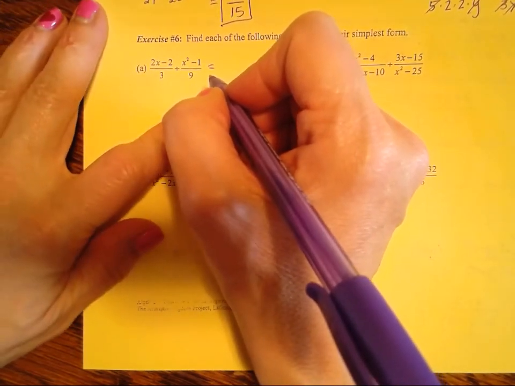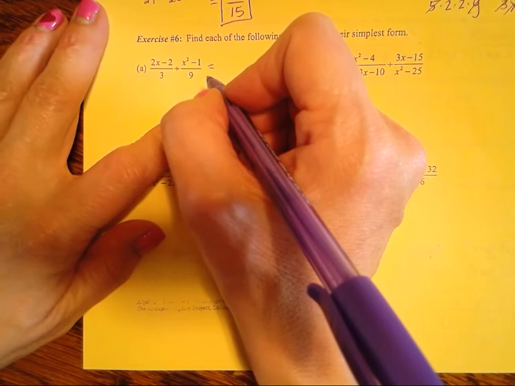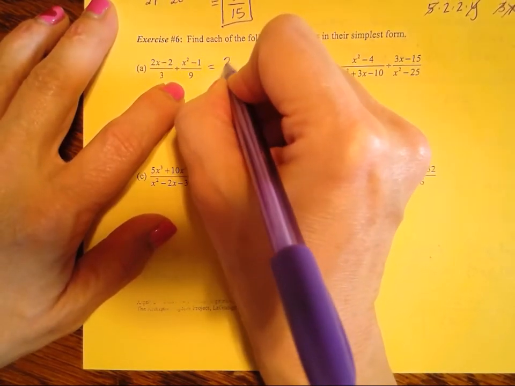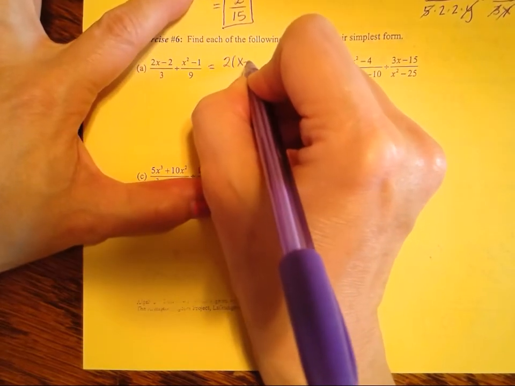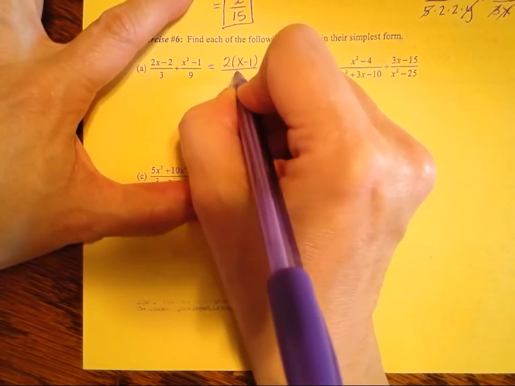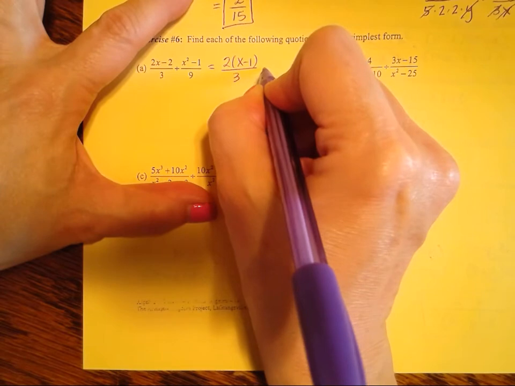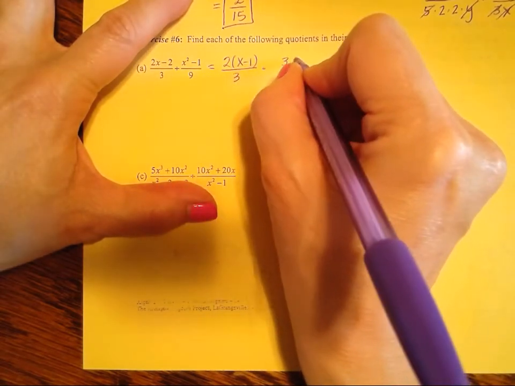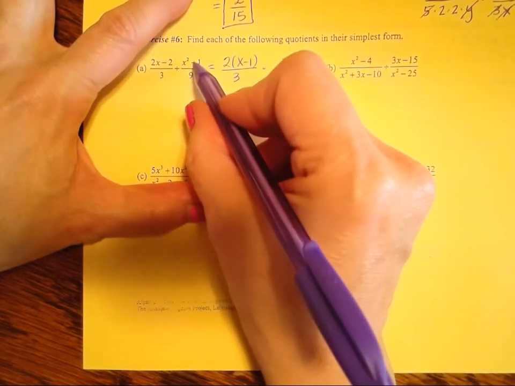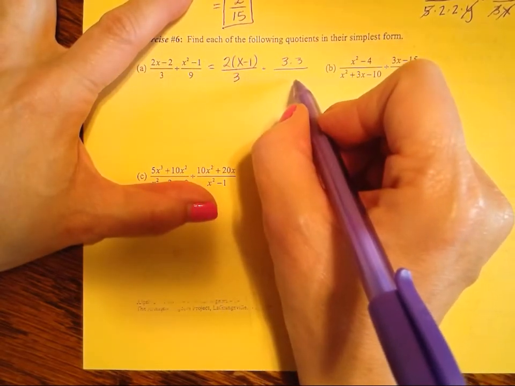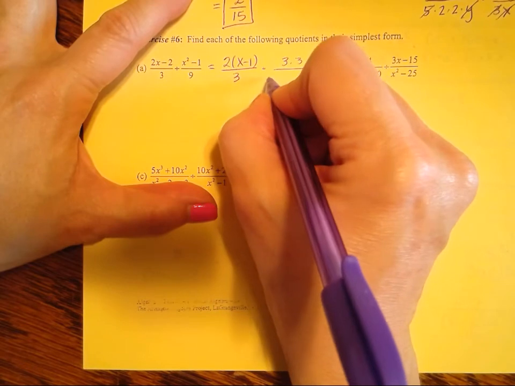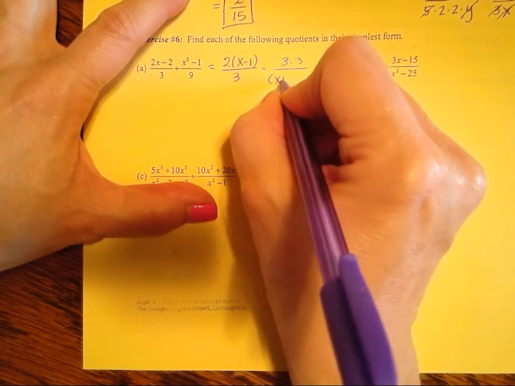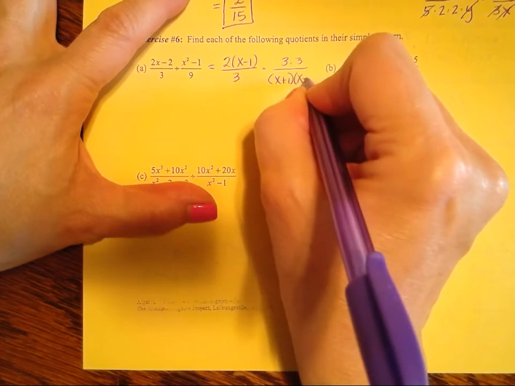So we are going to take, let's see, let's go ahead and factor this. 2 times x minus 1 over 3. And then we want 9 in the numerator, so 9 x squared minus 1 in the denominator. And that becomes, notice this is the difference of two squares, so that's going to be x plus 1 times x minus 1.